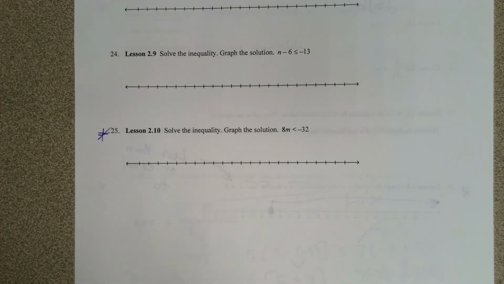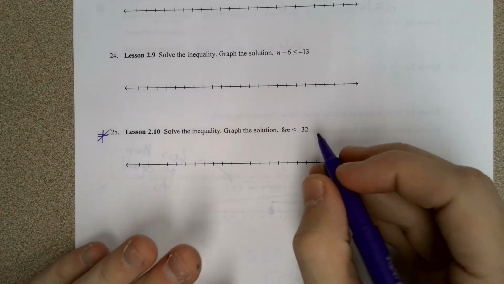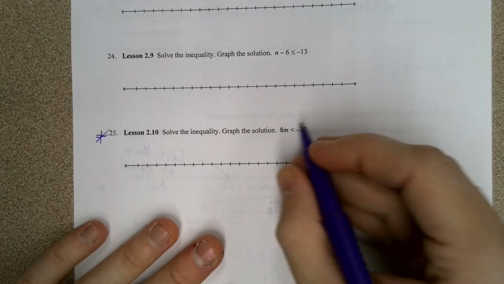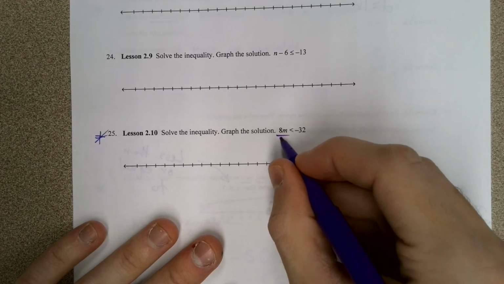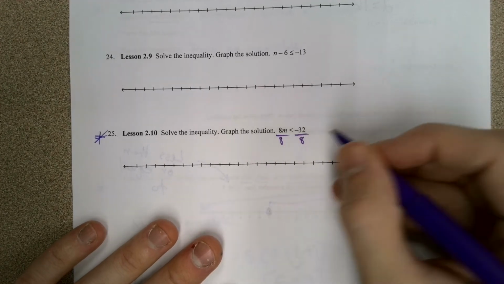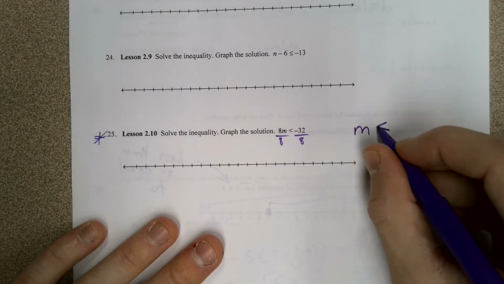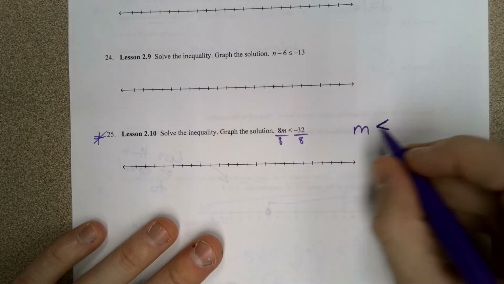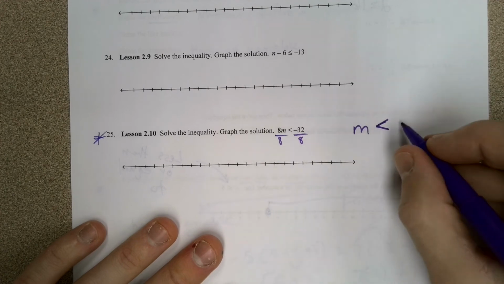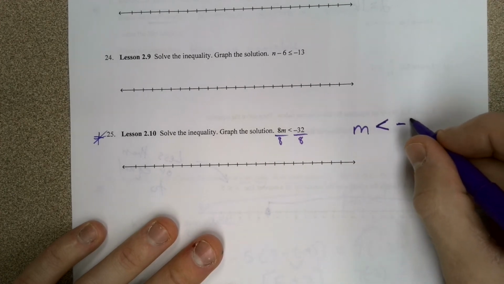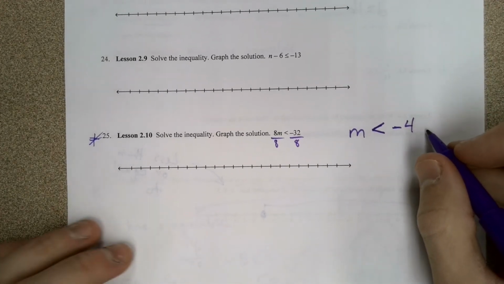We do this just like we do our equations. We get that variable by itself. Right now it's 8 times m. To undo that multiplication, we're going to divide each side by 8. Whatever we do to one side, have to do to the other. Leaves me with m. Keep that inequality sign. A negative divided by a positive is going to be a negative. And I know that's negative 4.